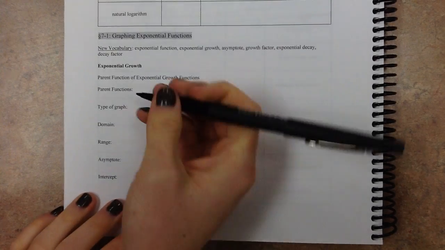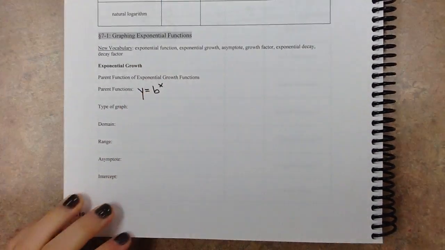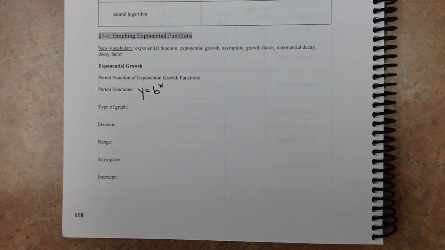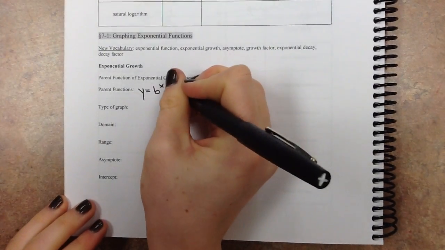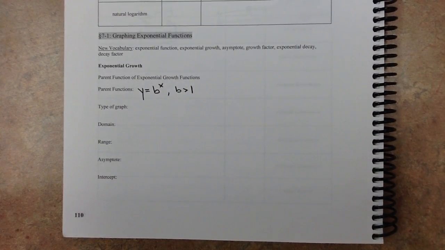So the parent functions look like this. You will see y equals b to the x. So b is going to be some sort of number: 2 to the x, 3 to the x, and then x is the variable. With growth, the base specifically has to be bigger than 1. If it's less than 1, that'll be decay, and we'll get there in a little bit.